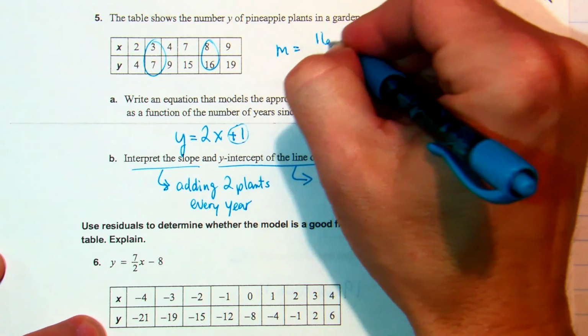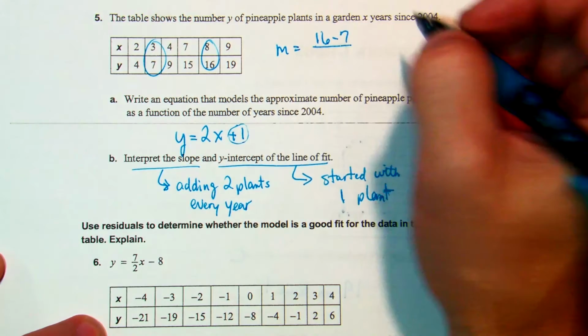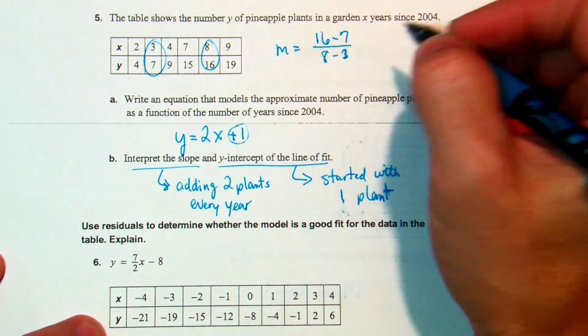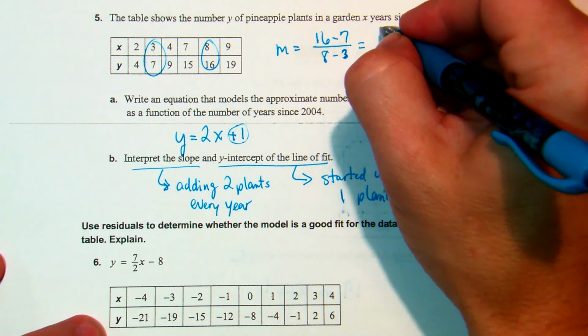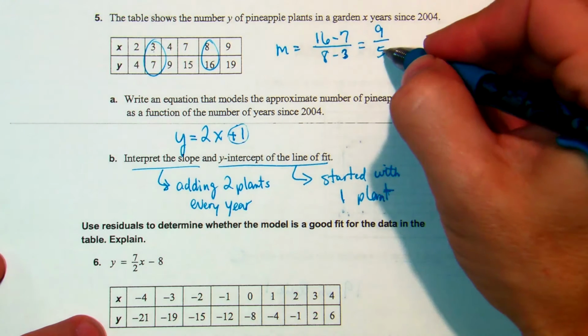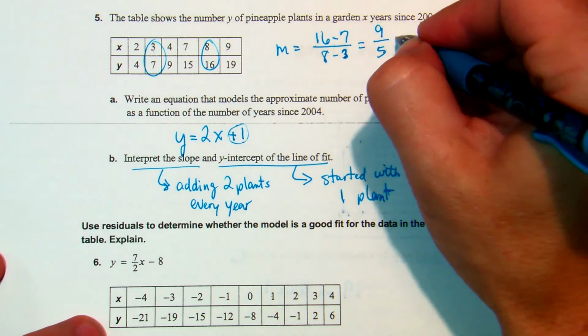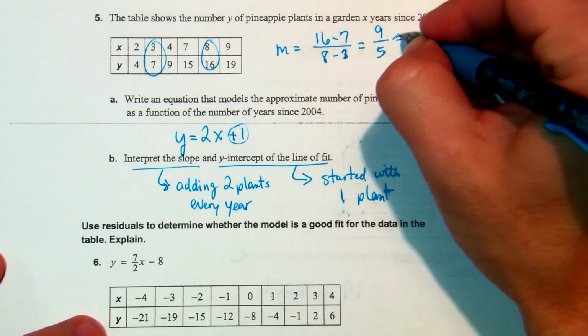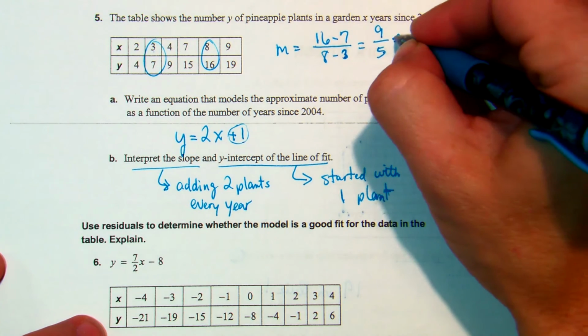We're going to say 16 minus 7 over 8 minus 3. Okay, we're going to find out that this is going to be, what, 9 over 5. And 9 over 5 is roughly 2. It's pretty close to 2. So we'll say approximately 2.